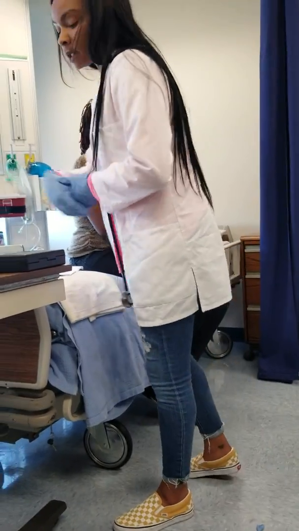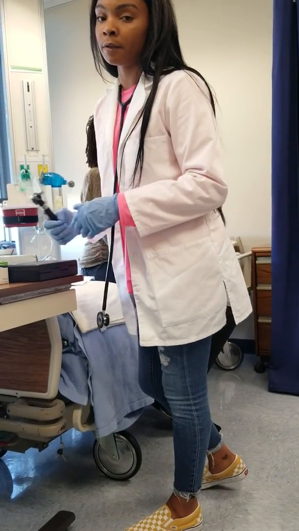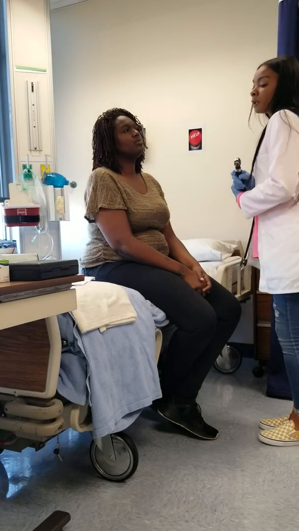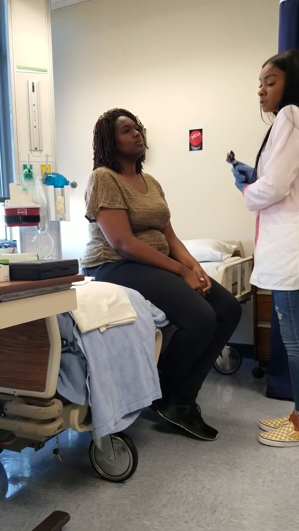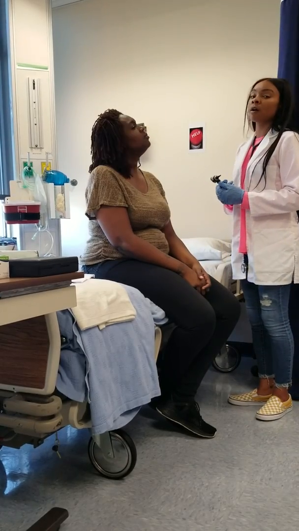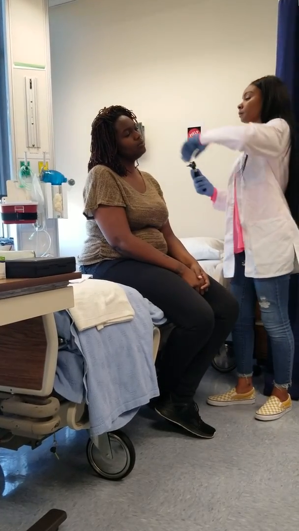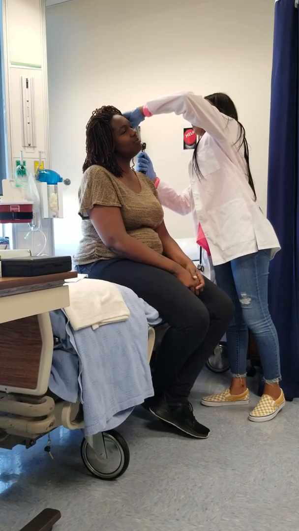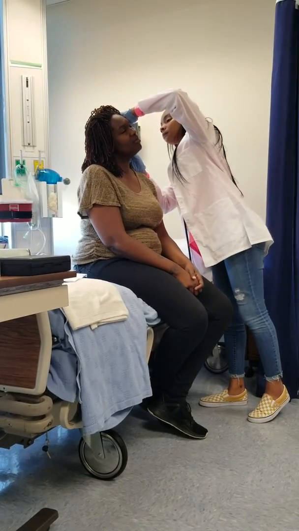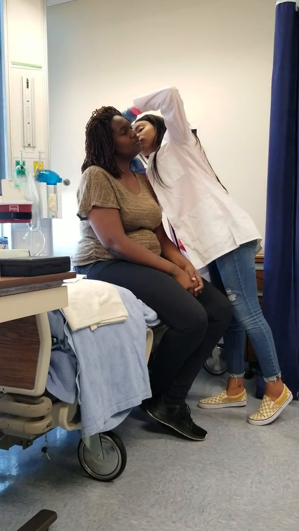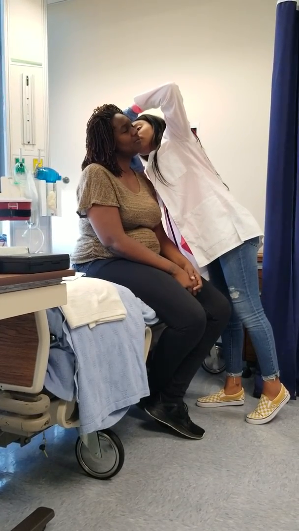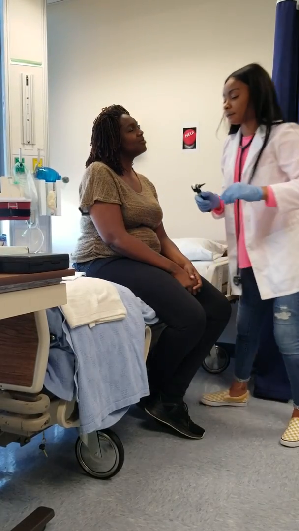We're going to continue the assessment of the head, neck, and throat. We're going to assess her ears. I've already made sure that her auricle is movable and so is her tragus. Now I'm going to look at her canal and tympanic membrane. Because she's an adult, I'm moving her ear up and back. Pearly and gray.